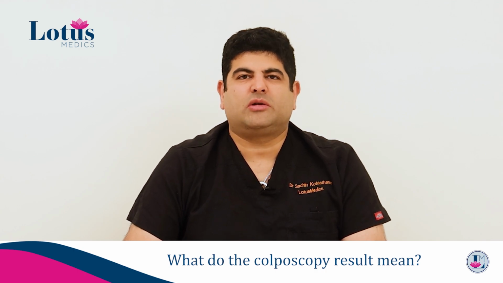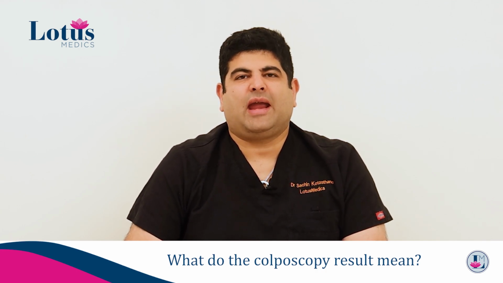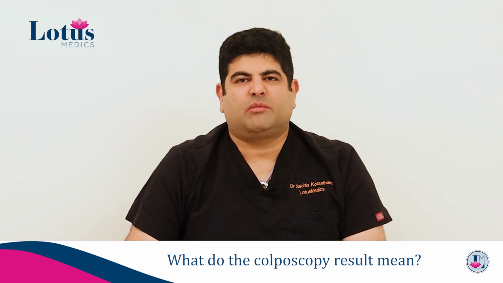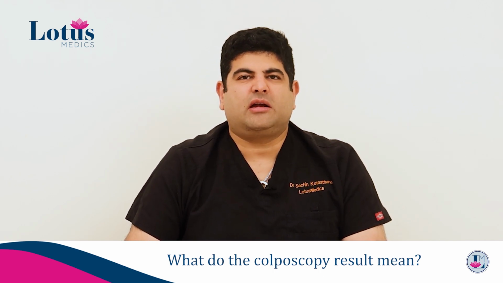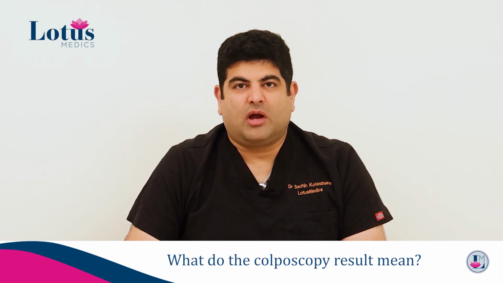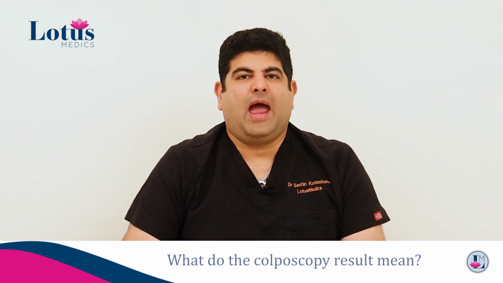So what are the potential possibilities that can arise from the cervical biopsies or from the colposcopies that have been undertaken? Either everything might be normal, that is, there is no abnormal pathology found, which is of course good news. In these circumstances you may possibly need to have another pap smear in 6 to 12 months if you've had an HPV virus still persistent.